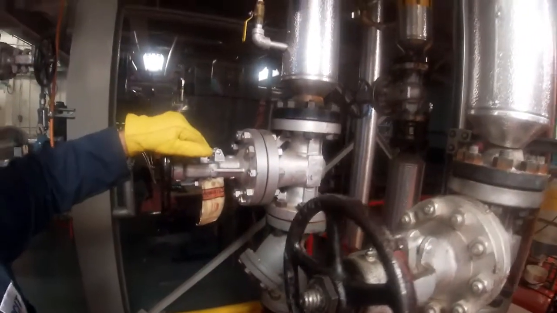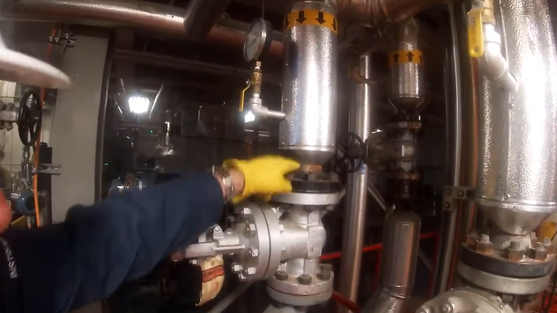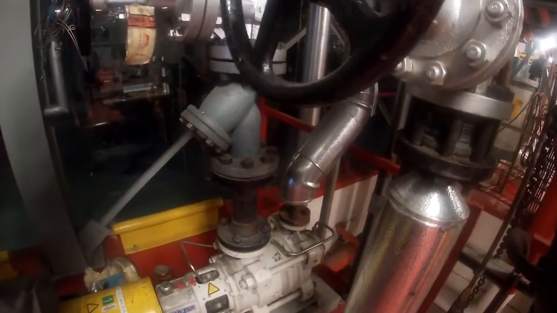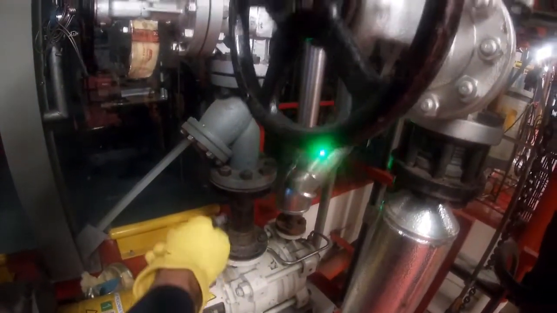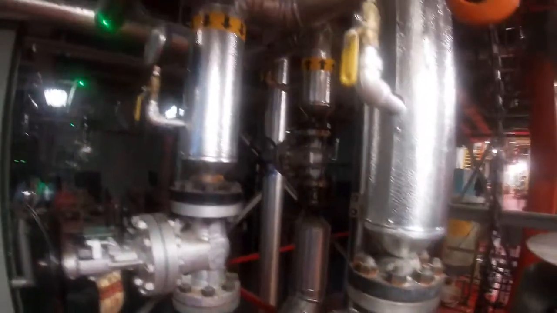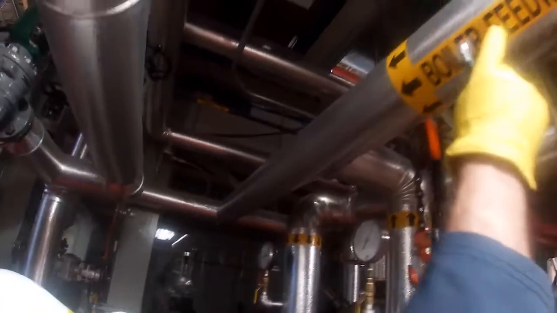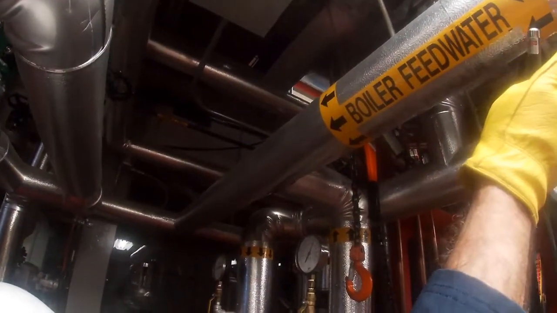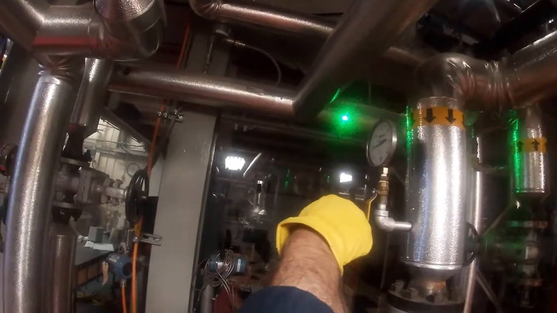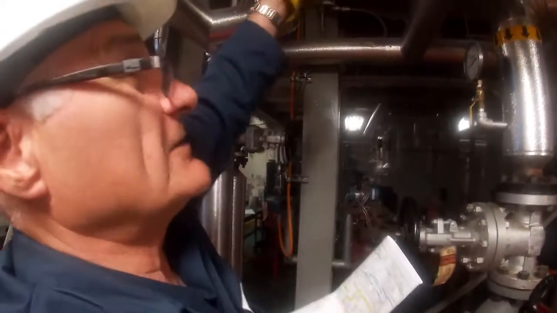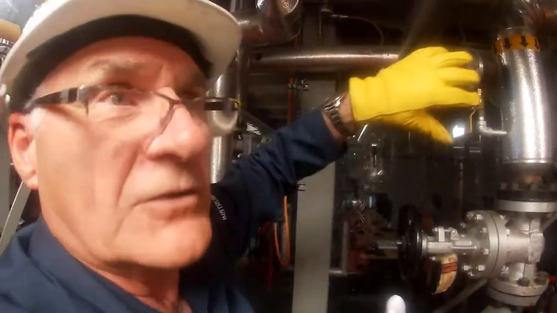The feed water is drawn in from the suction side, which is this line here, through a strainer, into the pump, and out of the pump. The line goes up and joins right about here with that feed water header. Boiler feed water comes from pump number 3, pump number 2, or pump number 1, and then goes upstairs and into the deaerator if you're doing letdown control.